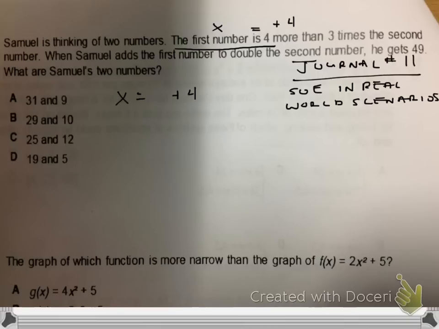I remember when we did this the first time around, we had a lot of trouble understanding that "4 more than" means plus 4. You put that at the end and not 4 plus. Same thing with less than, we put that at the end and not at the beginning. So it's 4 more than 3 times something. The second number we can call y. So 4 more than 3 times y. So there's our first equation: x equals 3y plus 4.